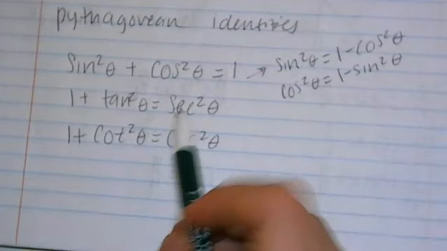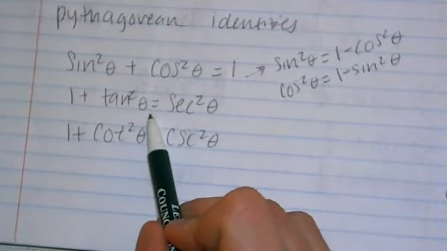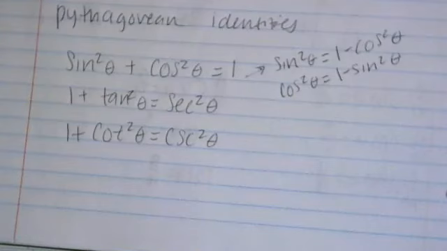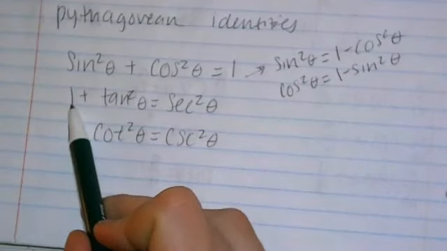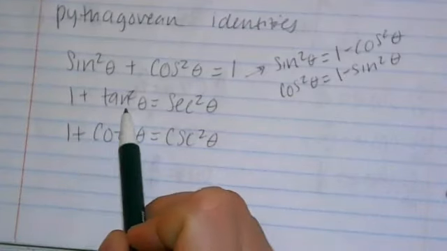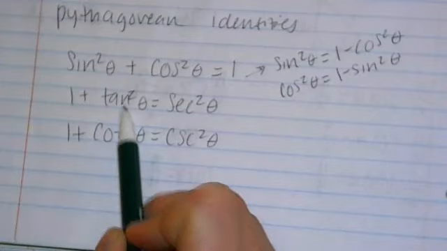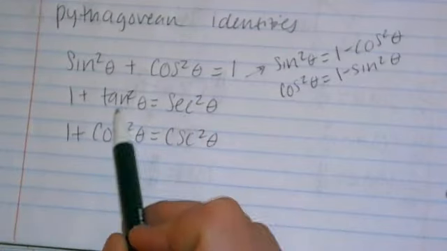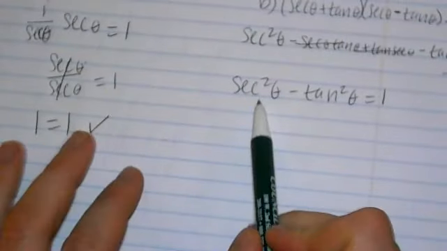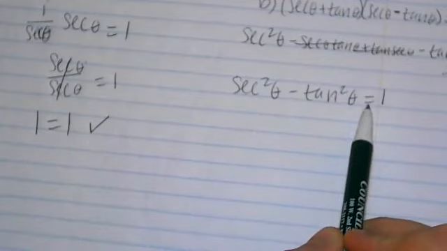Let's flip back to a Pythagorean identity, because I remember one having both tangent and secant. So think about a version of this. If I wanted to isolate one, I would have had to subtract over tangent squared, giving me secant squared minus tangent squared equal to 1.